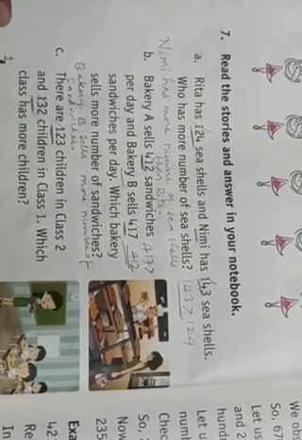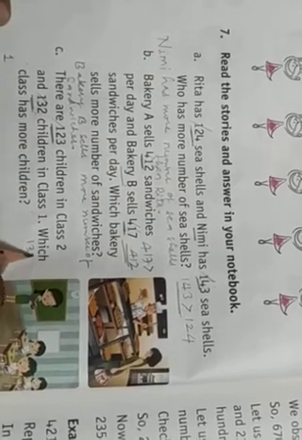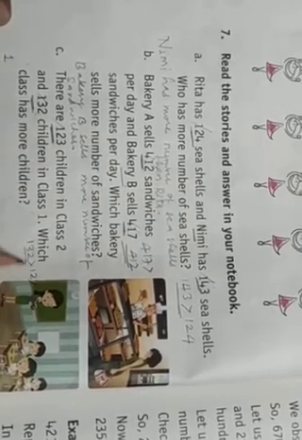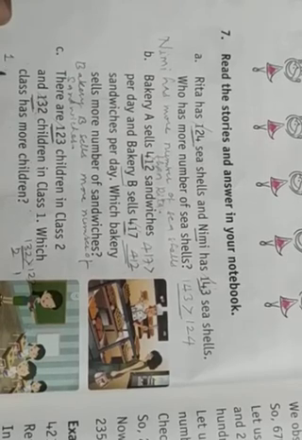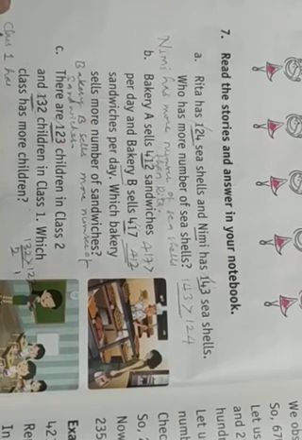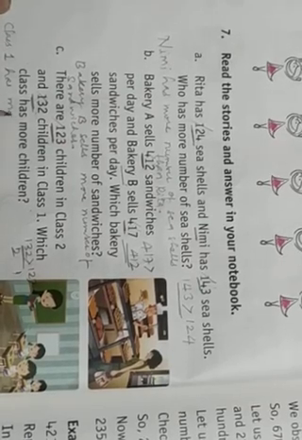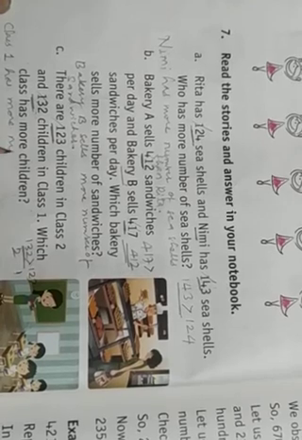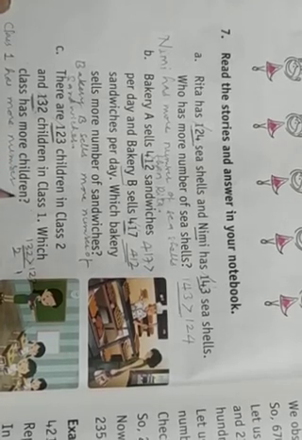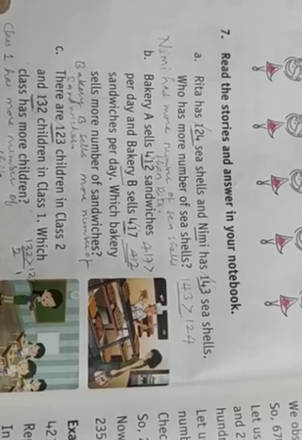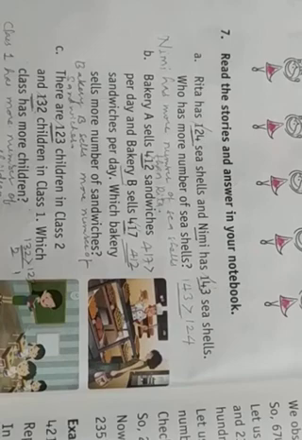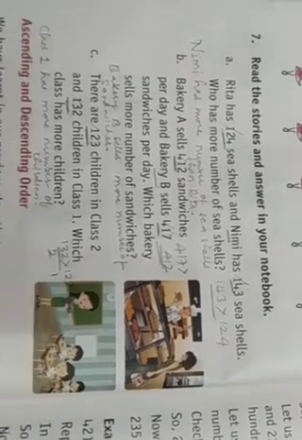So we need to write class 1. So we need to write 132 is greater than 123. So this is class 2 and this is class 1. So class 1 has more number of children than class 2, right? Followed. So like this we need to solve the story sums.